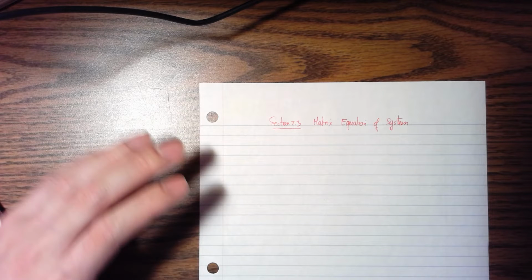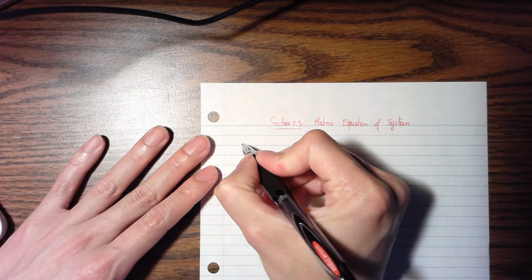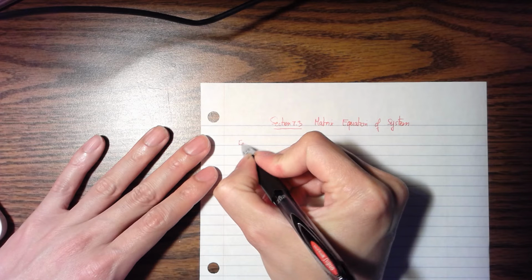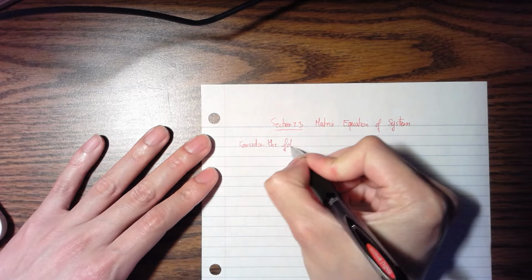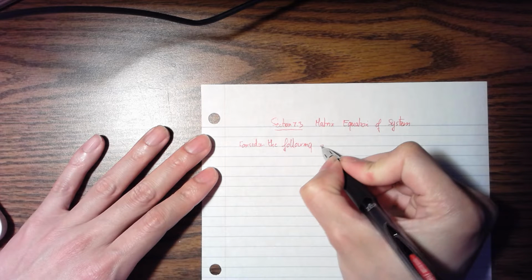Okay, so I want you to take a look at the system. The system contains three equations. Back in the day, we learned the elimination method and substitution method to solve for the system, right? But today we're gonna create a matrix out of the system. So let's take a look at this equation. Consider the following system.